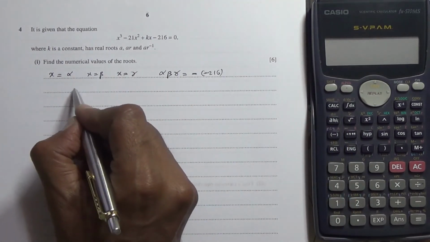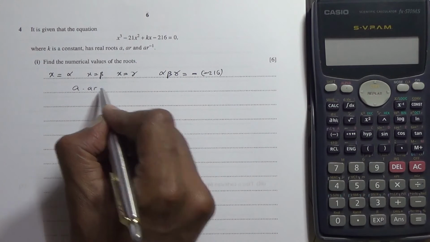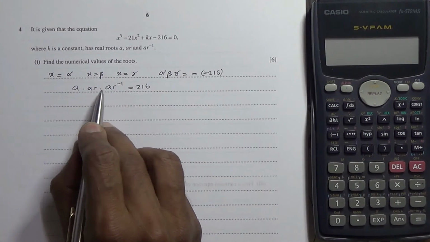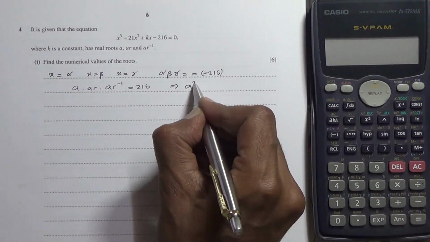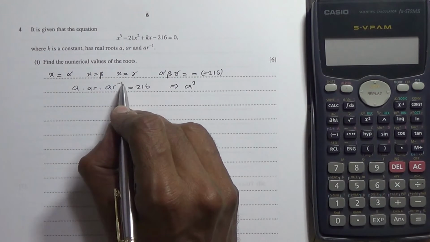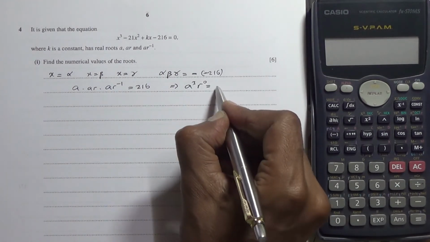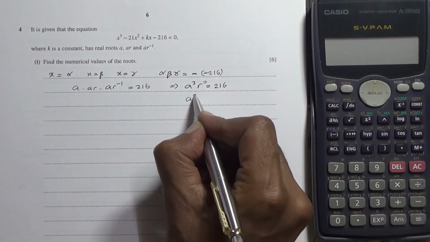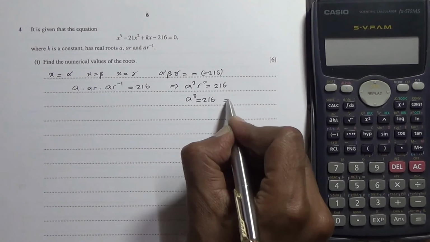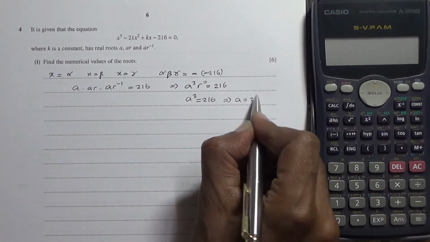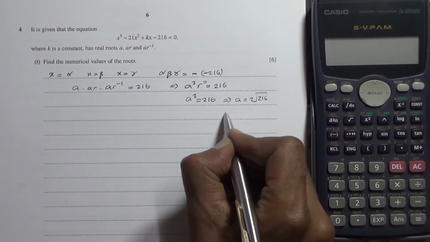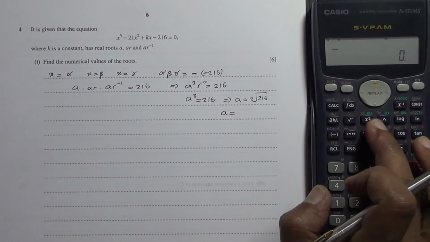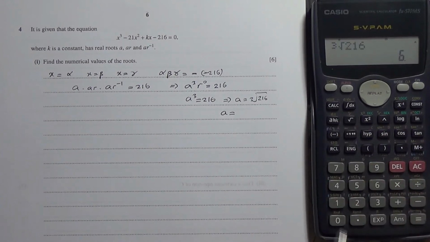So these are the roots, therefore we got a times ar times ar to the minus 1 is equal to 216. A times a times a is a cubed, r to the 1 times r to the minus 1 is r to the power of 0, and all of that should be equal to 216. So a cubed is 216, and therefore a is going to be equal to the cube root of 216, giving a as 6.